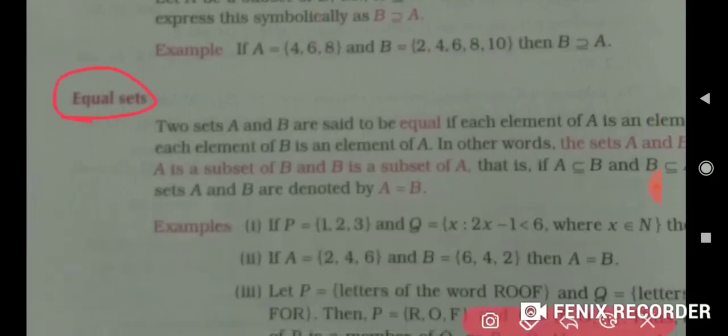Equal set. There is a difference between equal set and equivalent set. First of all, just keep one thing in mind. Equal set means just see A equals 2, 4, 6 and B equals 6, 4, 2. Other than the order, the elements of the sets should be equal. Just see here, A is having 2, B is also having 2. A is having 4, B is also having 4. A is having 6, B is also having 6. So A equals B. When, other than the order, all the elements of both the sets are equal, then it will be an equal set.